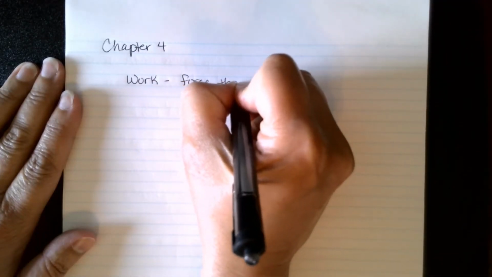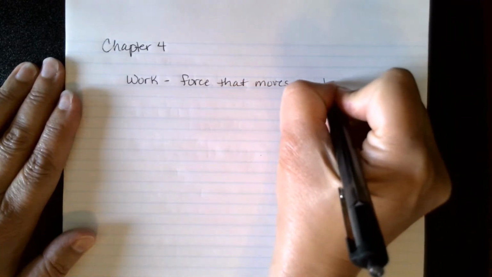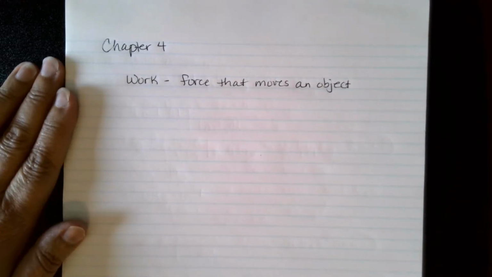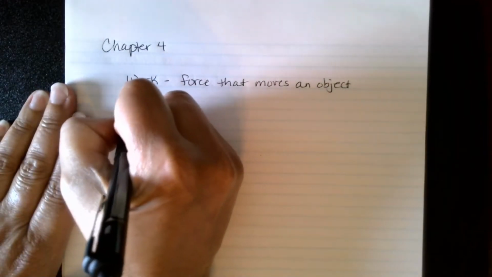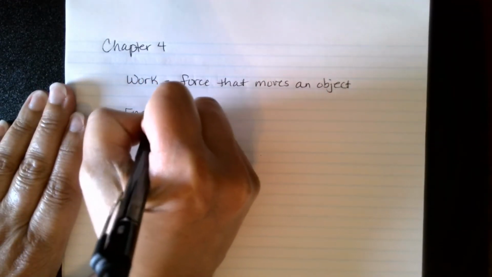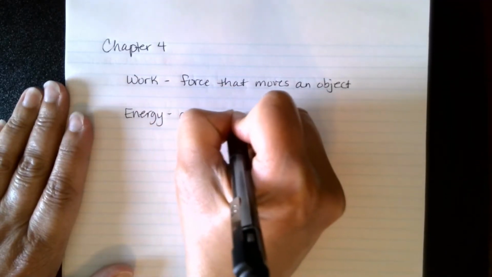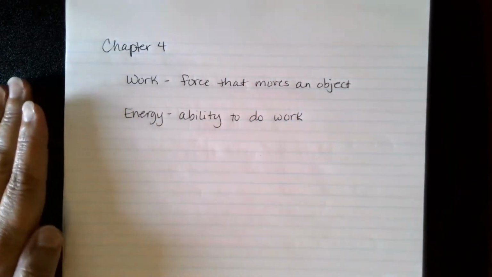Now, in order for work to be done in the scientific sense, we must have a force that moves an object. If we have a force that's moving an object, then we're doing work. And energy is defined as the ability to do work. So if you have energy, then you can do work.